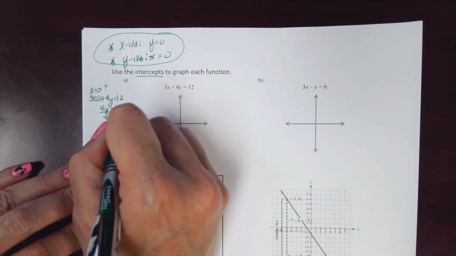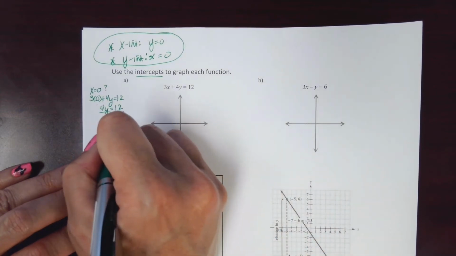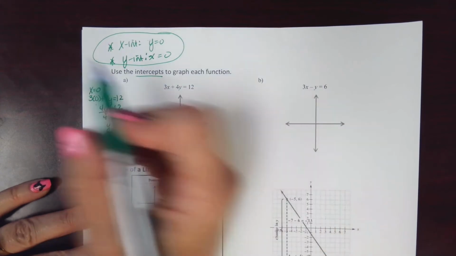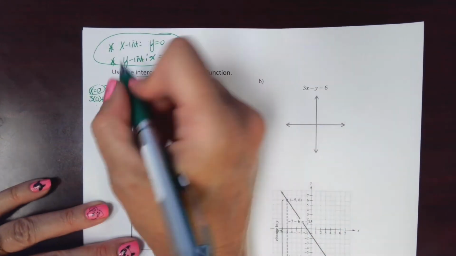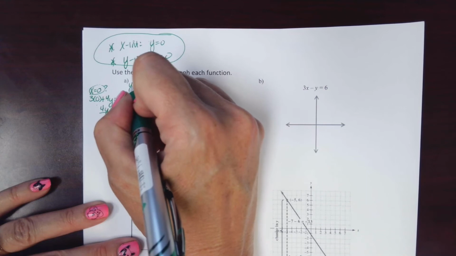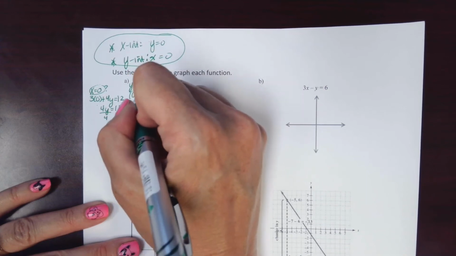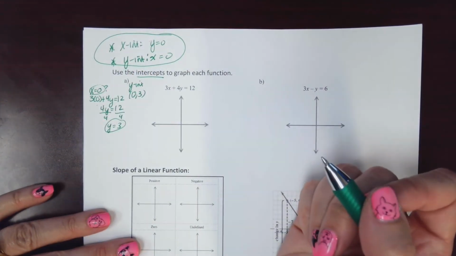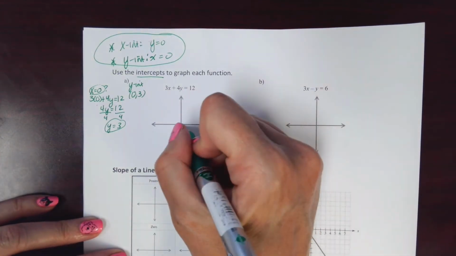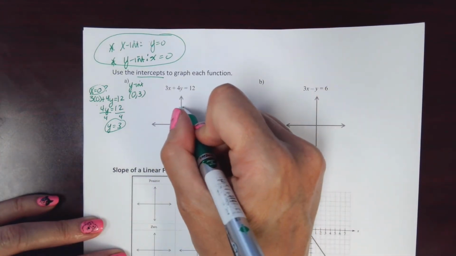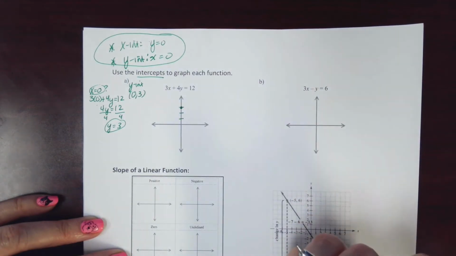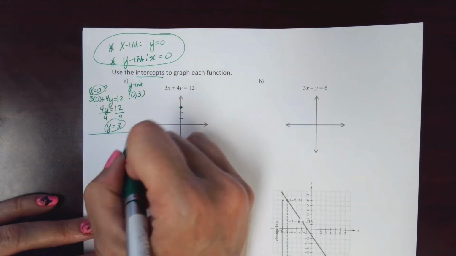So I'm going to divide both sides by 4. And I get that y would be 3 when x is 0. So that is my y-intercept. Happens when x is 0. For this graph, y will be 3. So where x is 0, y will be up here at 3.